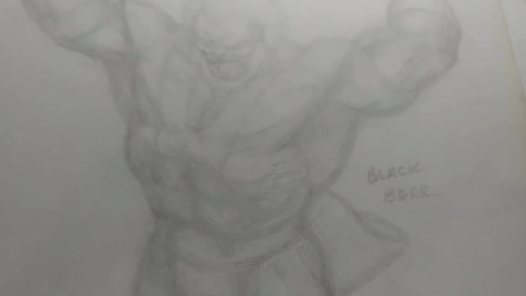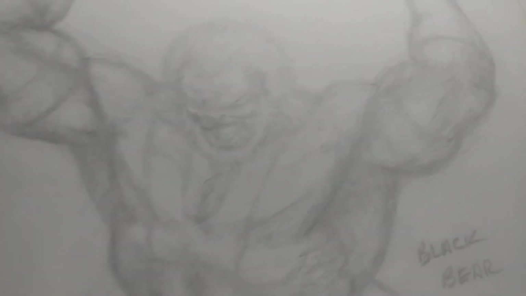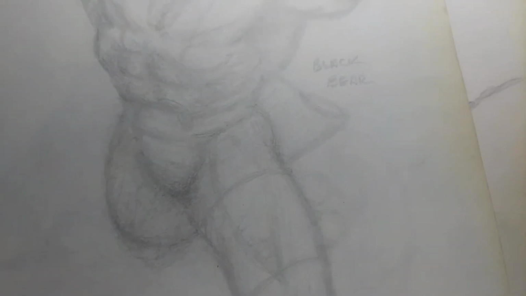This is just me, Black Bear. And look at him, he's a badass too. Yeah, snarling, with his beard and everything. He could really rip a dude in half. Look at him, all the way down. Look at that. See how I draw my legs? I don't draw them like that.